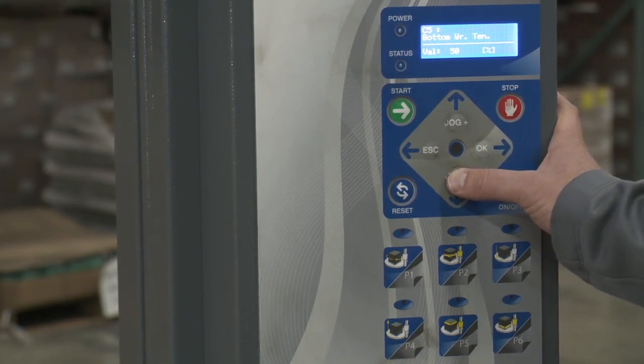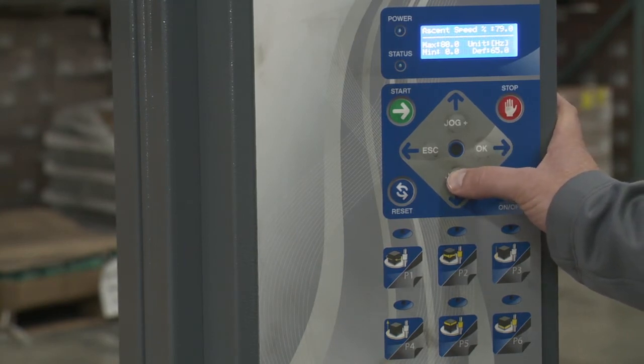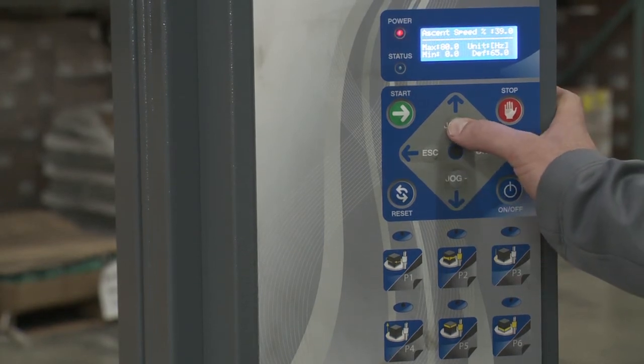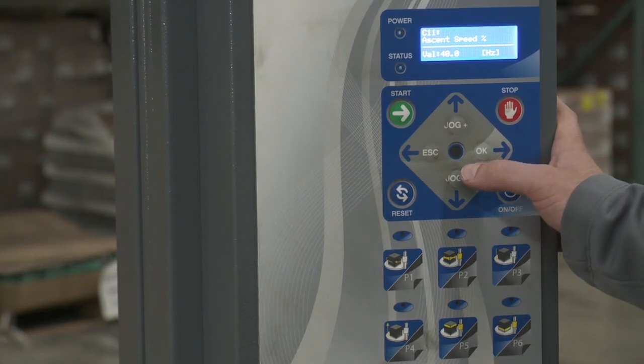Now remember, the bottom wrap tension isn't going to matter because we have a value in the previous one. So I want to go over to ascent speed and change that to 40. So if I hit OK here, it's at 80. I'm going to get it down to 40, hit OK. And now within the general parameters, that's really all I want to change.